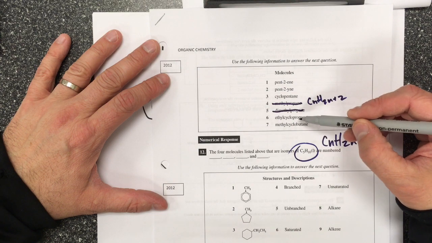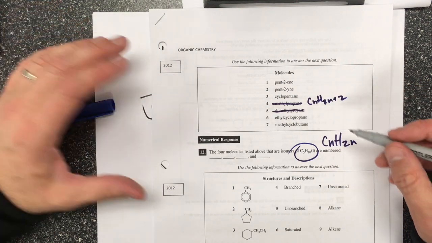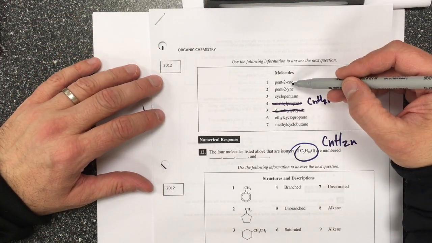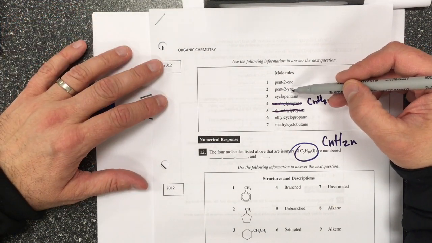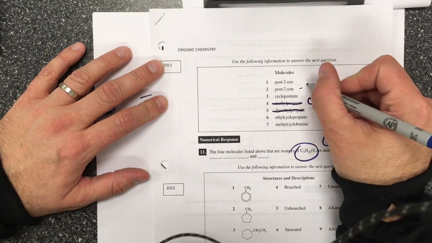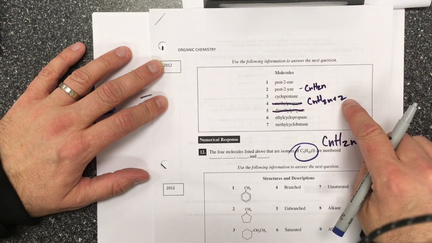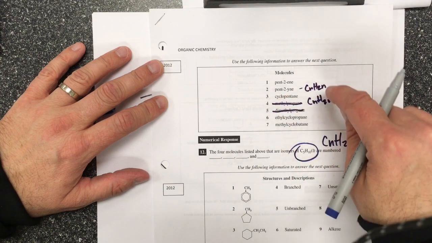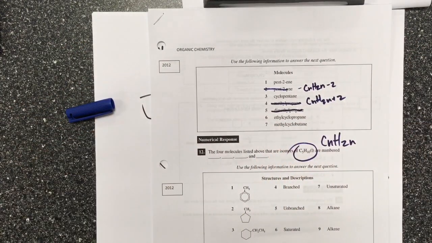But ethylcyclopropane has a cyclo, so it's got that extra carbon-to-carbon bond. This is a cyclo, it has an extra carbon-to-carbon bond. This is an ene, so it has an extra carbon-to-carbon bond. But this is an yne, and an yne is going to have the extra one beyond that. So it'll be CnH2n, plus 2, minus 2 for the first carbon-to-carbon bond, and another minus 2 for the second. So it will not work. Those ones do not apply.